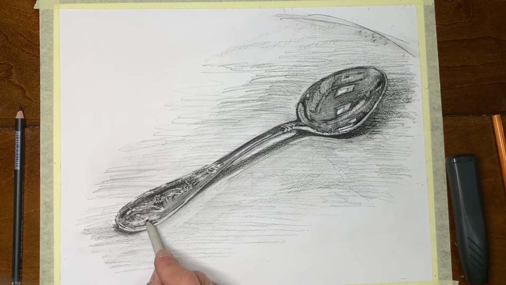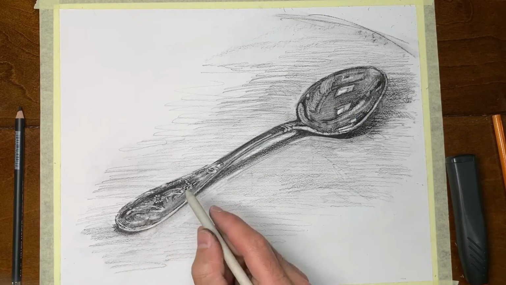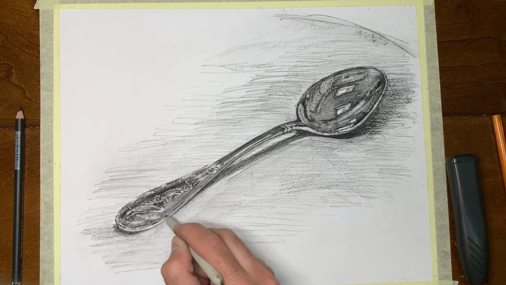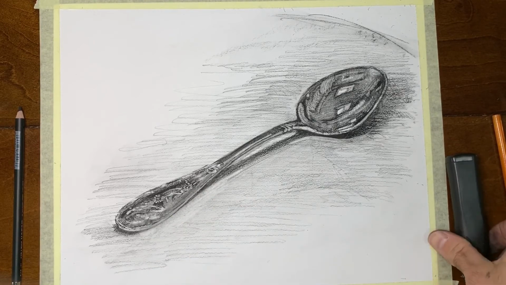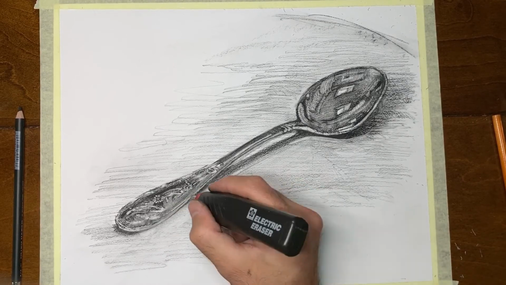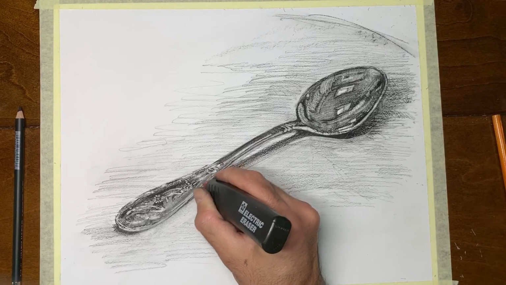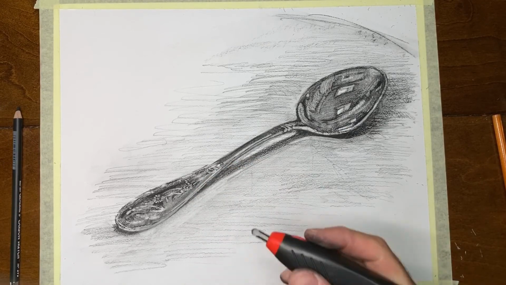There's too much texture going on through here that creates too much jittery kind of visual effect, which I don't want. I'm gonna block this in a little darker than the background. Go back in, get a little bit of a highlight right there. All the way into this bend of the spoon.